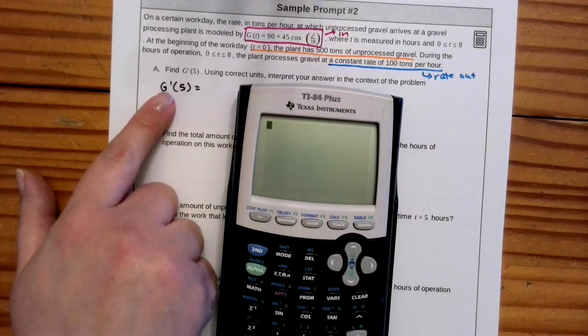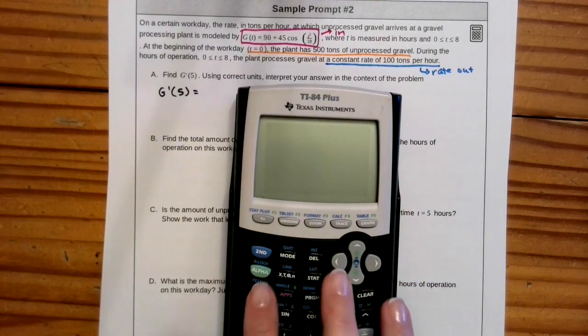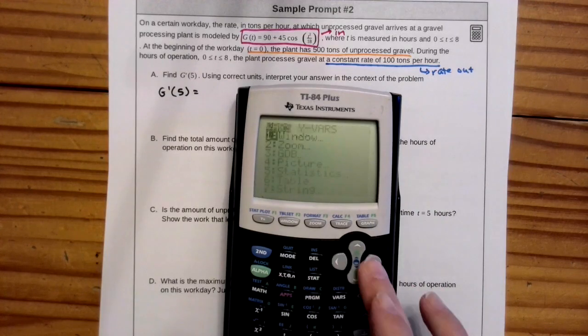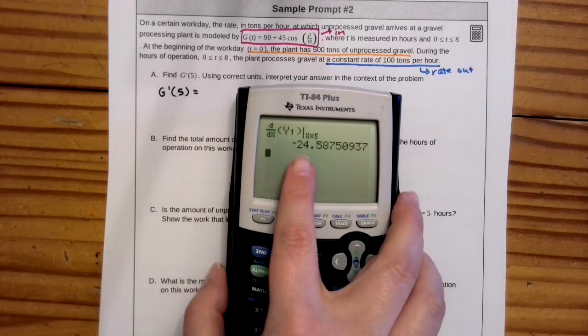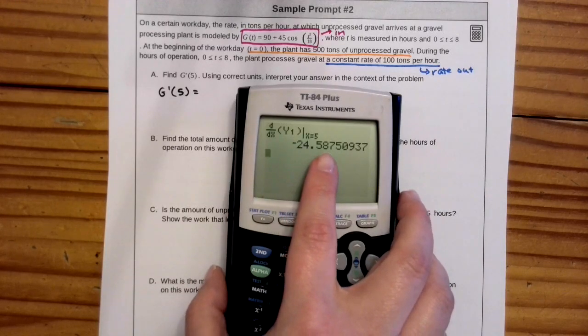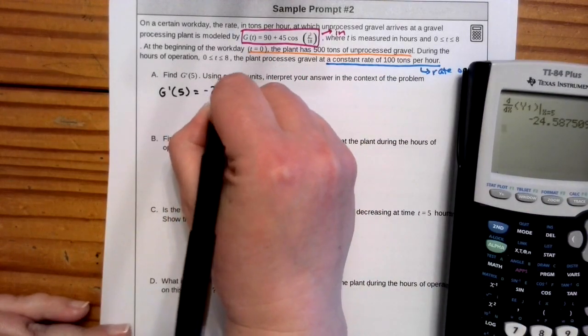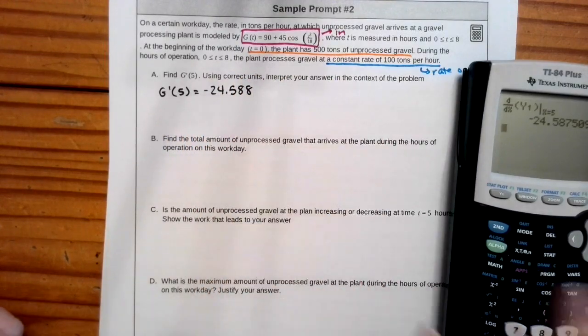All right, so I want to find g prime of 5, which means I'm going to take a derivative, and I know that a derivative means I need to do math 8. So the derivative of y1 with respect to x at x equals 5. I get negative 24.588. So let's talk about what this actually means.